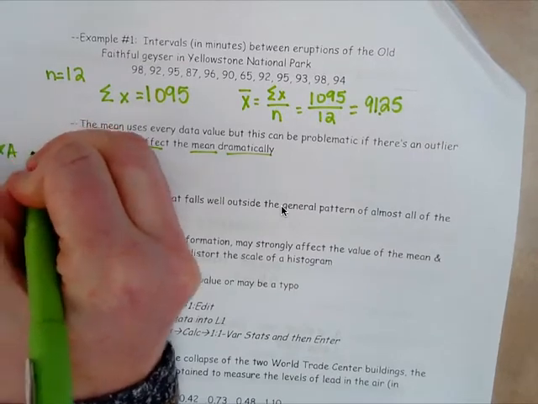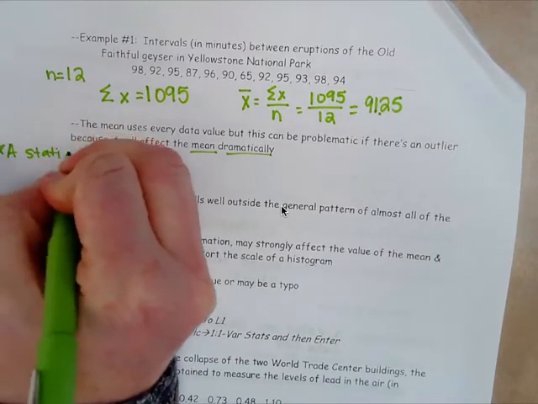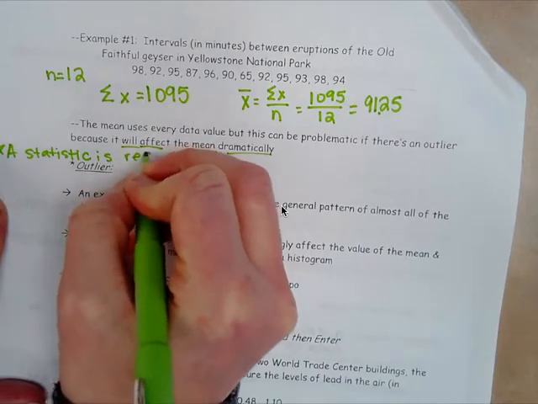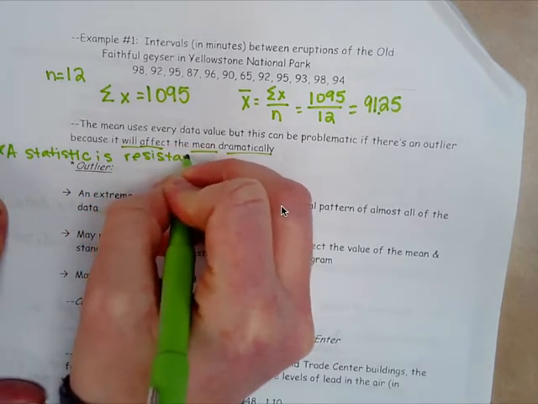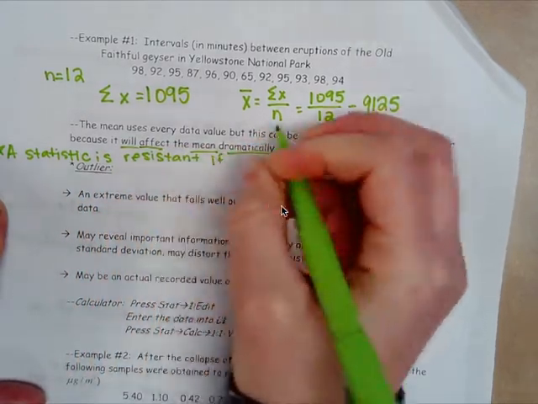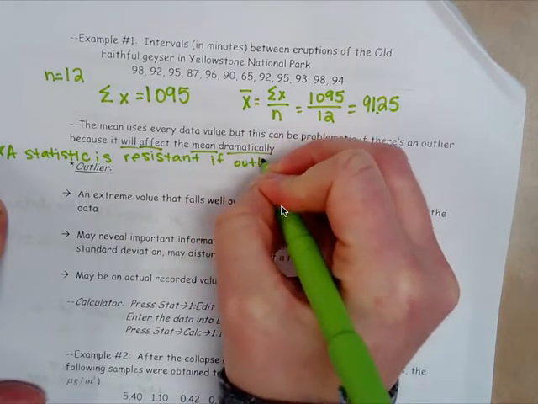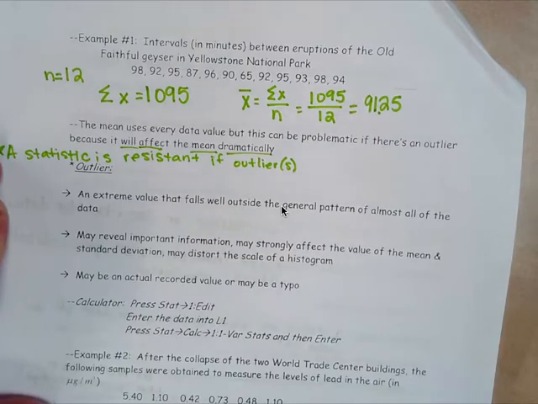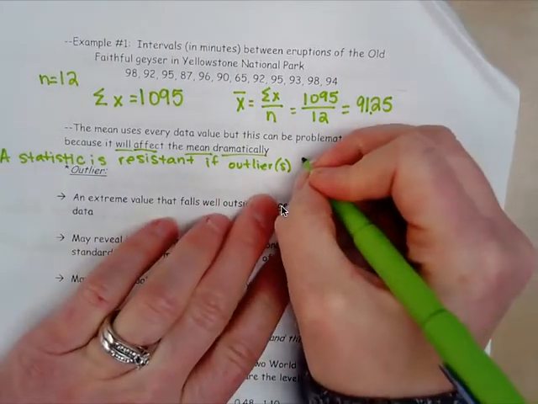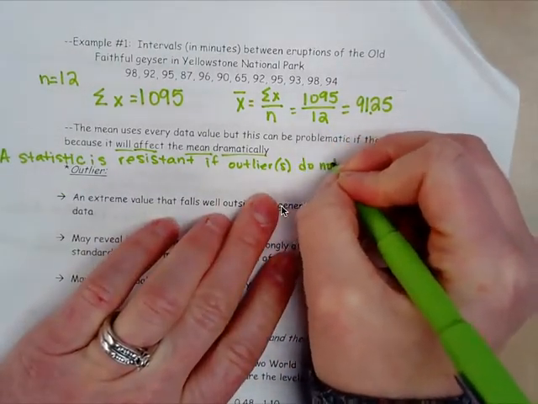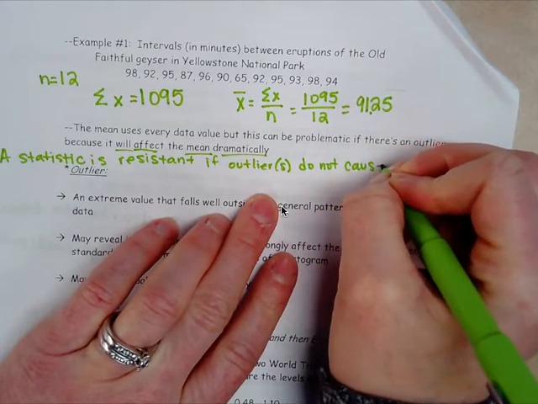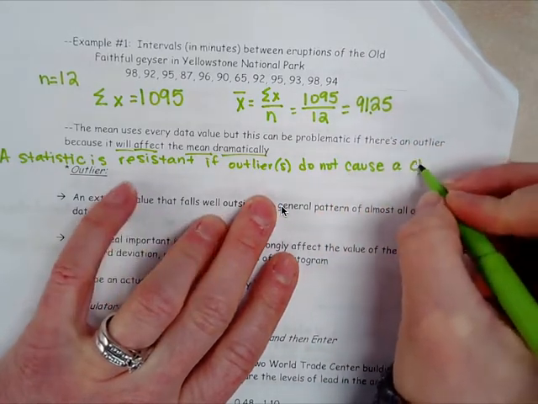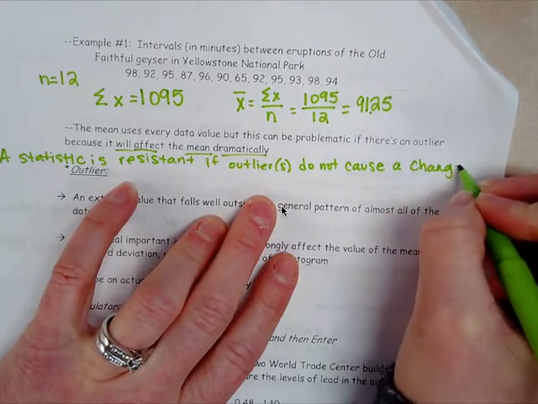So let's write: a statistic is resistant if outlier(s), meaning one outlier or more than one outlier, do not cause a change, or much of a change, really.